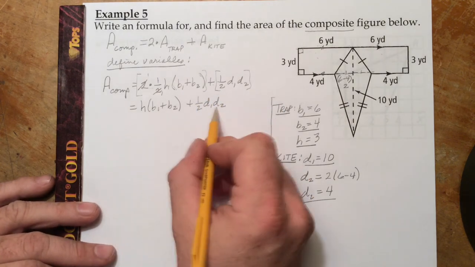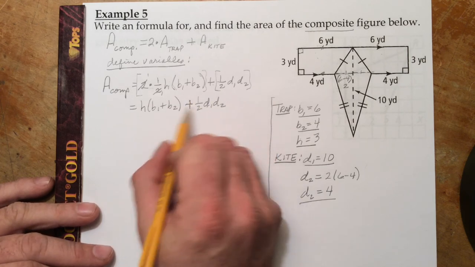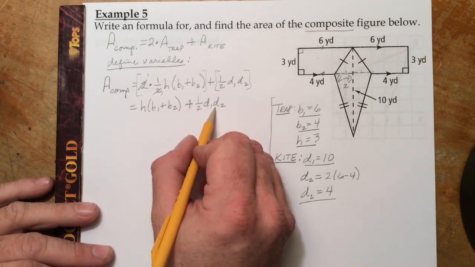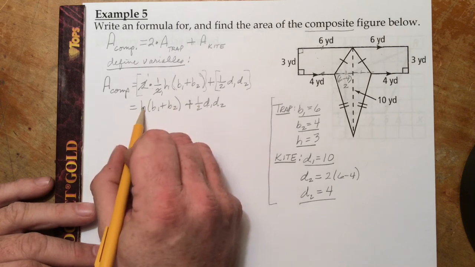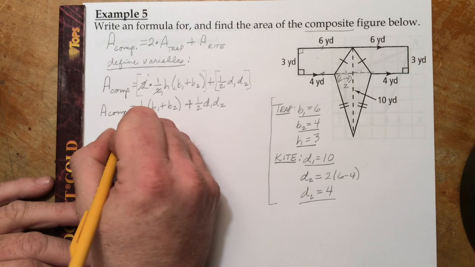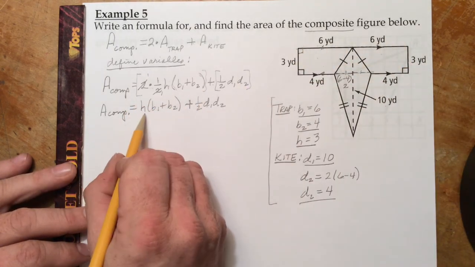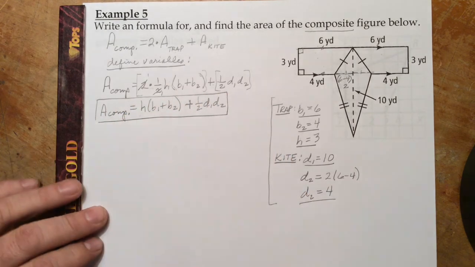Now, neither one of these terms has a common factor in them. There's no D1 over here, there's no D2 over here, there's no B's or H's over here, and 1/2 doesn't have a common factor here anymore either. So this is as simple as it gets. So the area of this figure, here's the formula for it right there. And so there's your first answer.